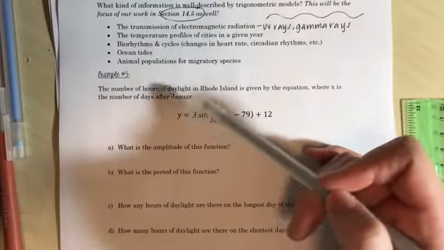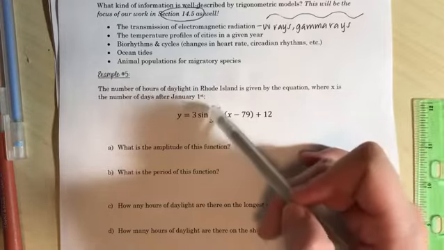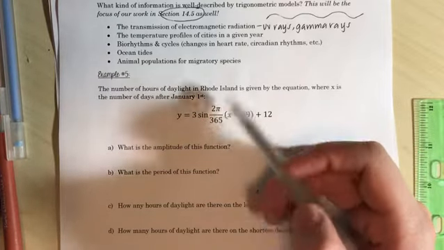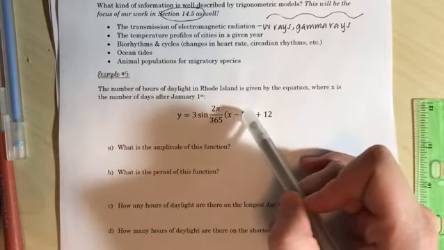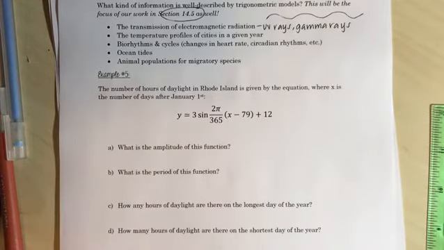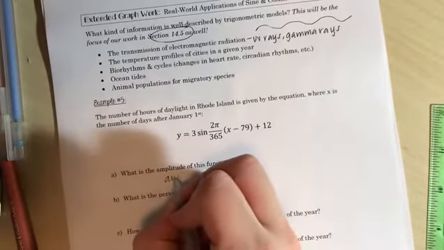This would be an amplitude, vertical transformation. This guy is going to be a periodic transformation. This is going to shift you horizontally. That's going to shift you vertically. But even if you don't know all of that, you can answer the questions A and B. A says, what's the amplitude? So your amplitude is just 3.